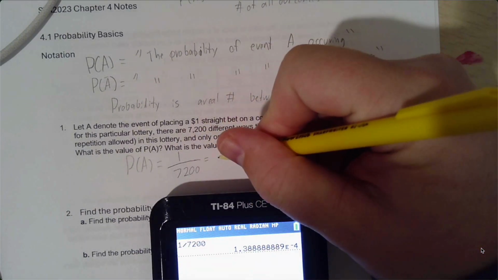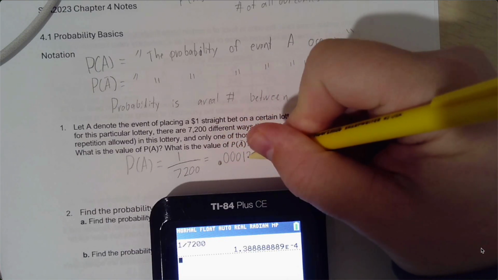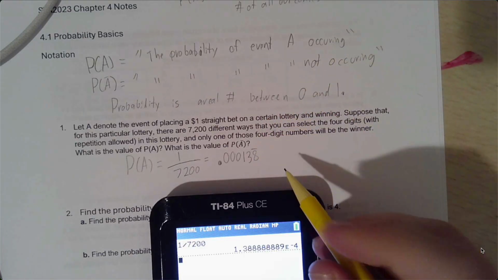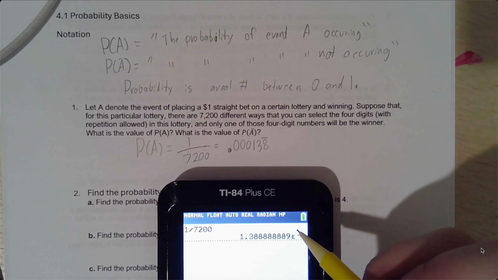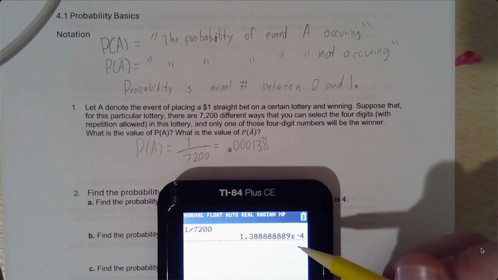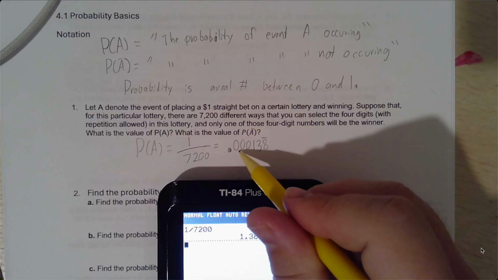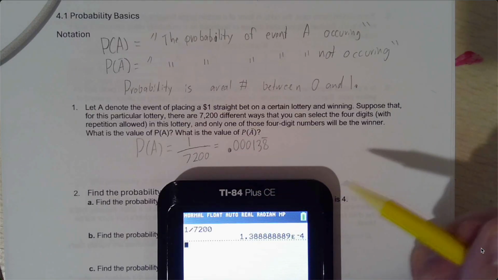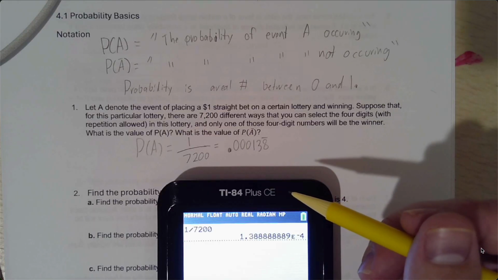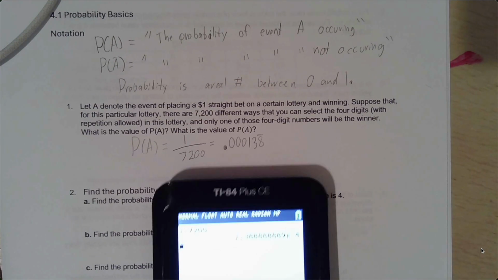So the way I would actually write this is 0.000138, etc. What this E to the negative 4 represents is that it used to be 1.3 on the calculator, but because it's E to the negative 4, they're saying move that decimal place to the left 1, 2, 3, 4 places. And so there was a 1 in front, so now there are 3 extra leading zeros in front. That should make sense, since this is a very small chance that you would get it right.